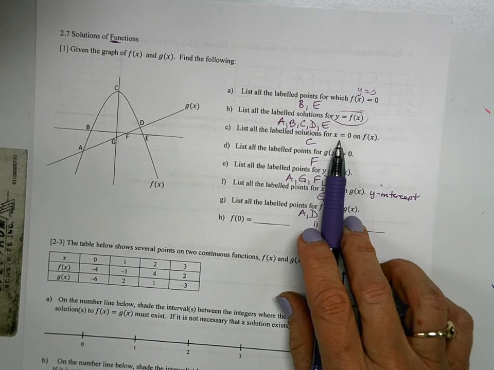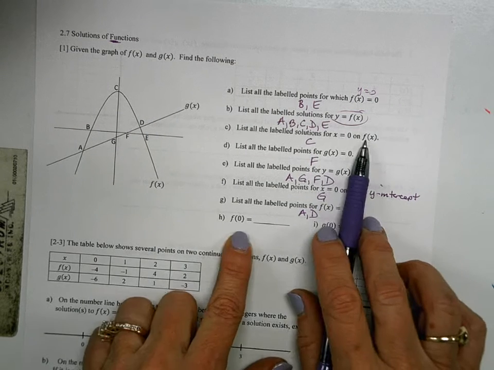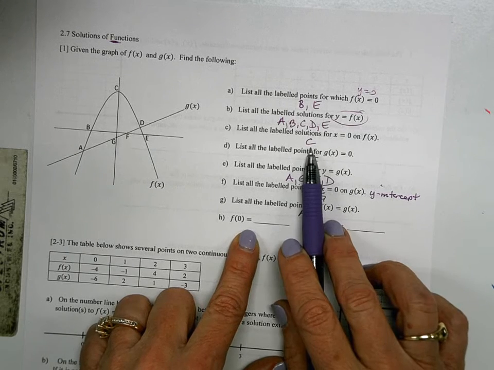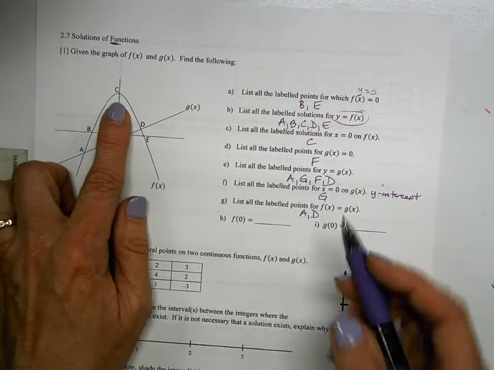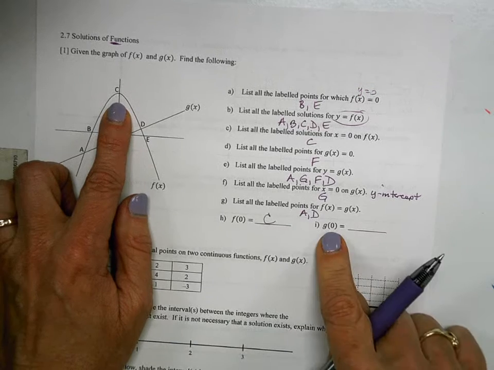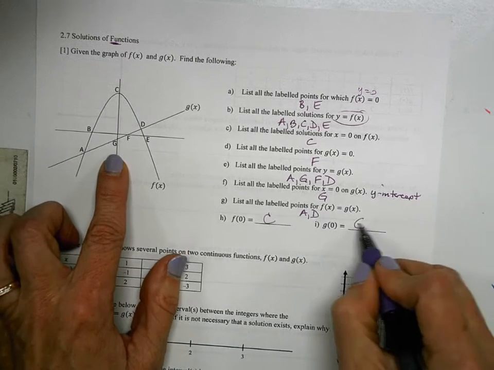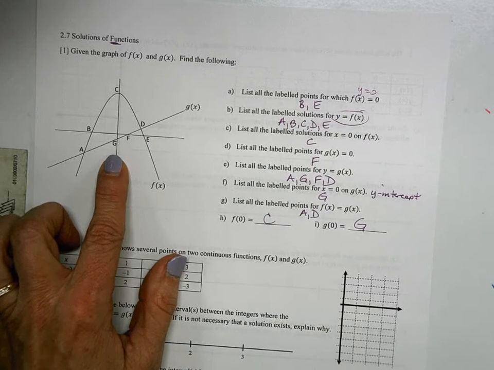When x was 0, f of 0, this is asking the same thing. 0 is in the place of x. That's the same as the y-intercept. So as you look at that graph, f of 0 is c, okay? So what's g of 0 going to be? G. We good? Any questions on that?